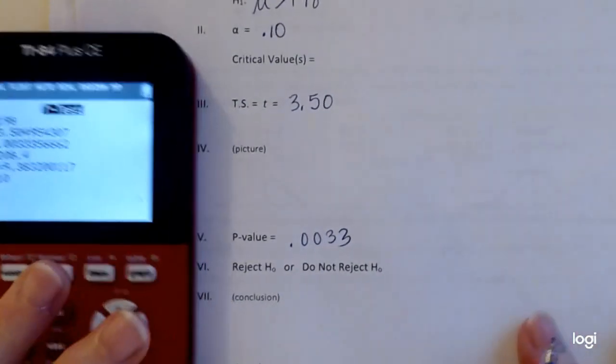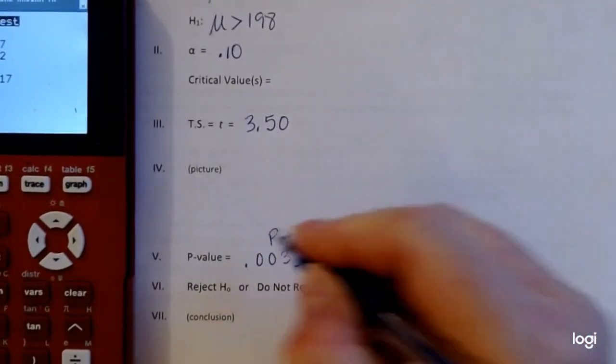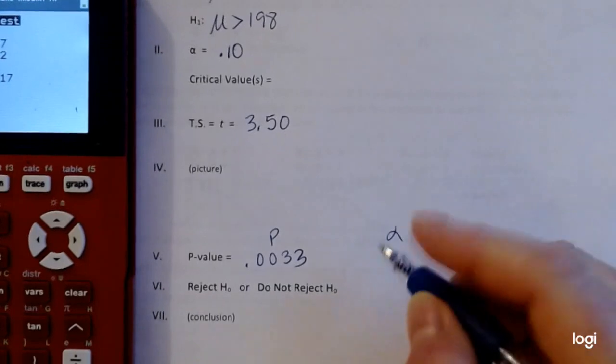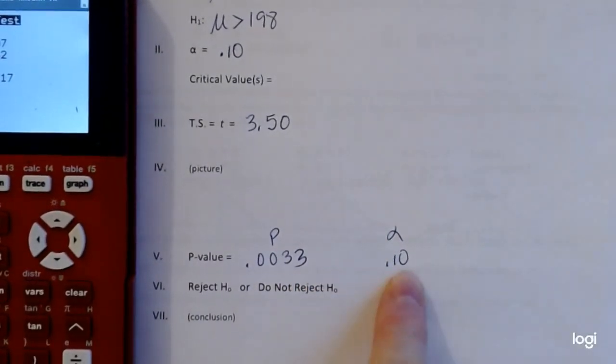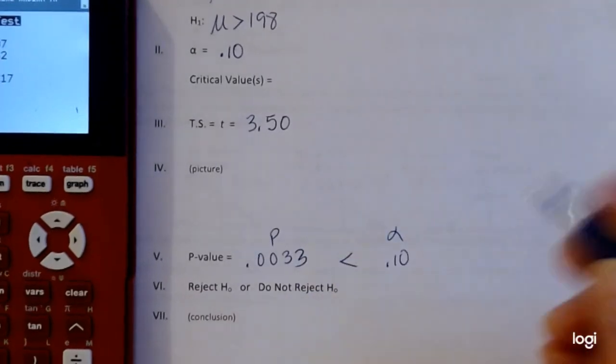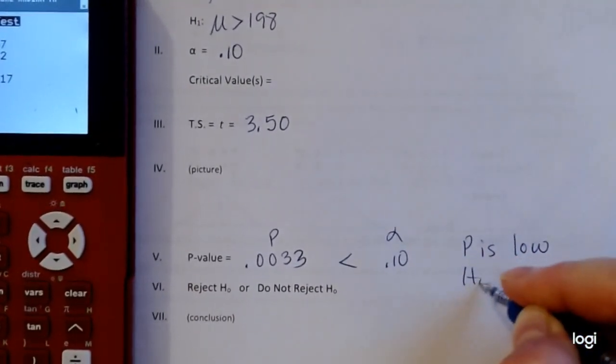And I'm going to compare that to alpha. So this is p, and alpha, remember, is 0.10. Well, p is less than 0.10. So p is low.